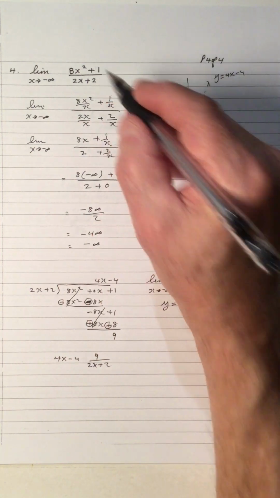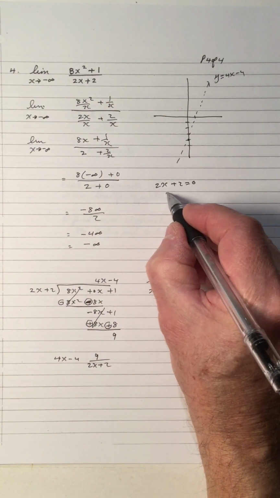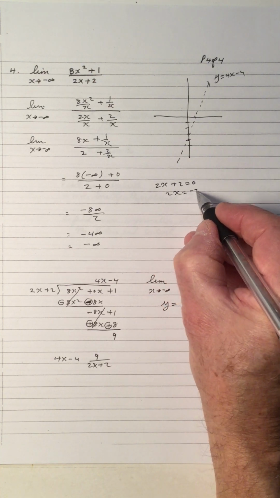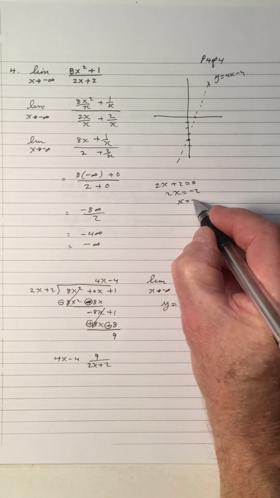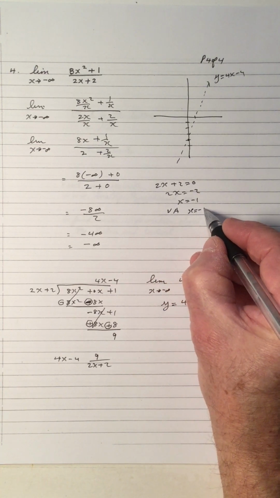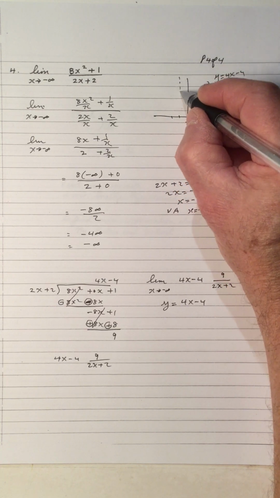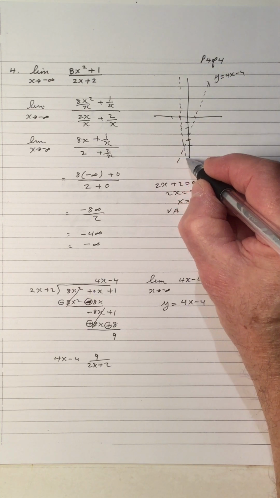And notice also we have 2x plus 2 is equal to 0. 2x equals negative 2. Divided by 2, we get negative 1. So the vertical asymptote is x equals negative 1. So that's, again, down through here, like this.